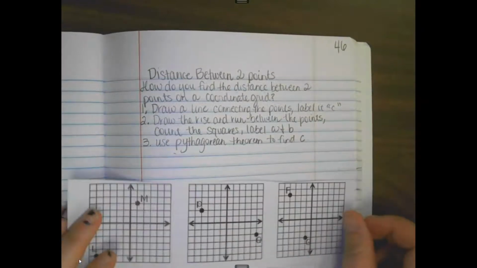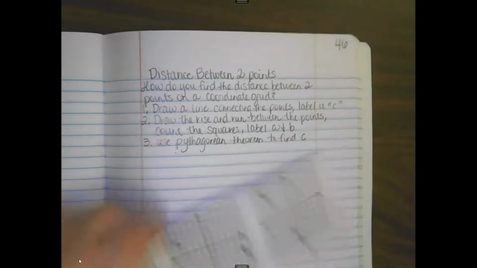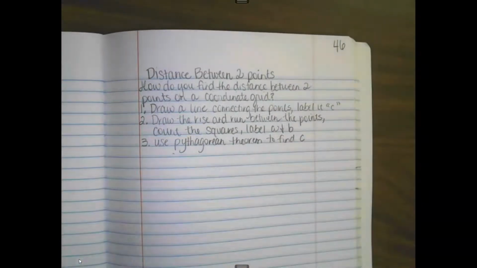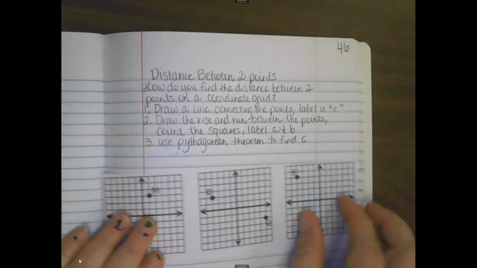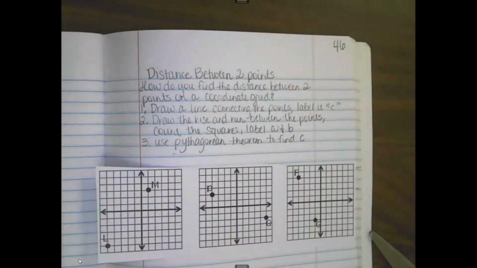All right, so I have our 3 graphs. I'm going to glue it on, and then I'm going to let you either use your own coordinate grid to draw them, or sketch them out.